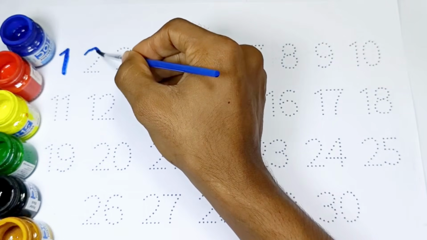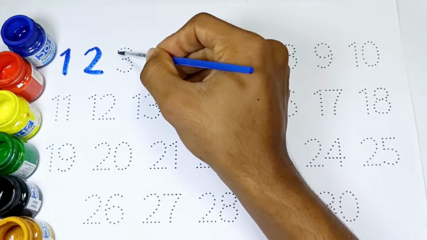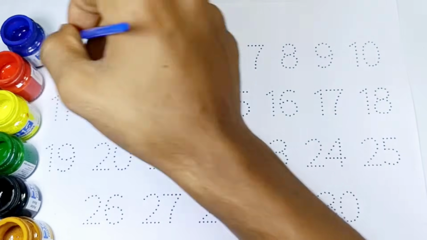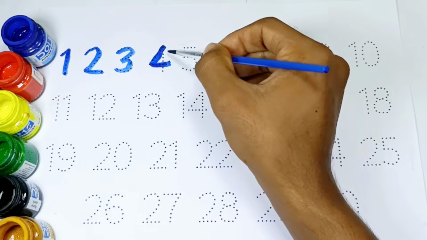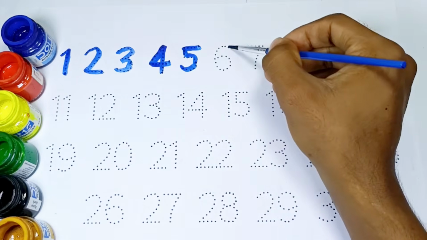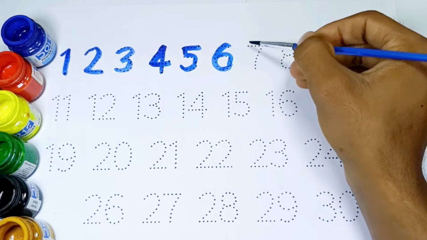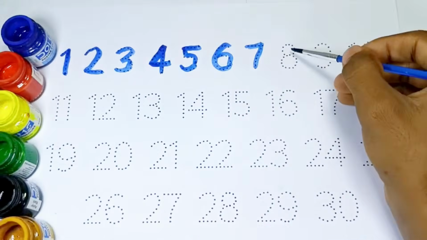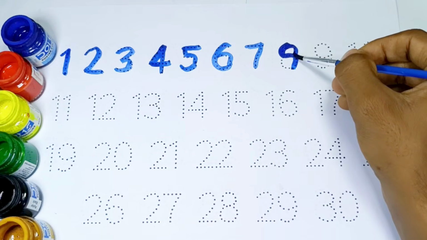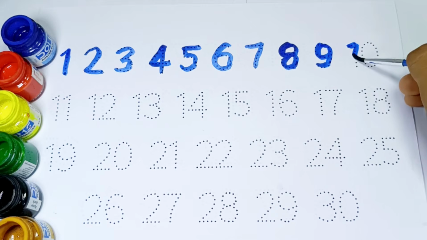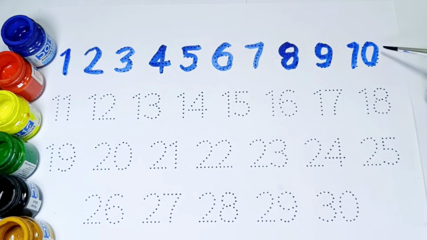1, 2, 3, 4, 5, 6, 7, 8, 9, 10. Kids, now you draw 11.